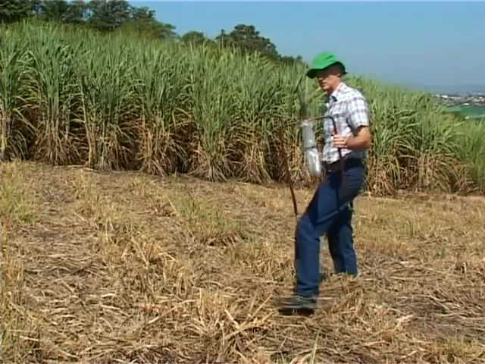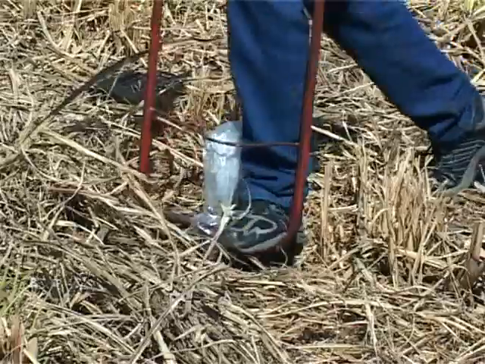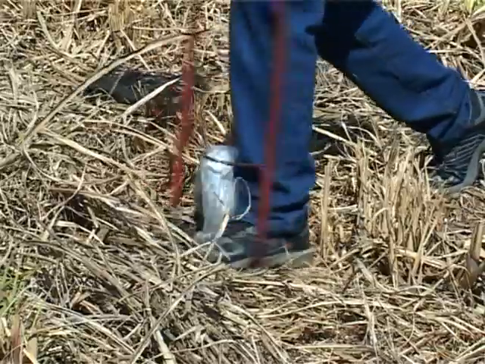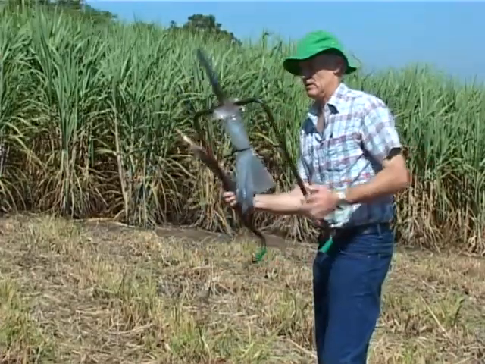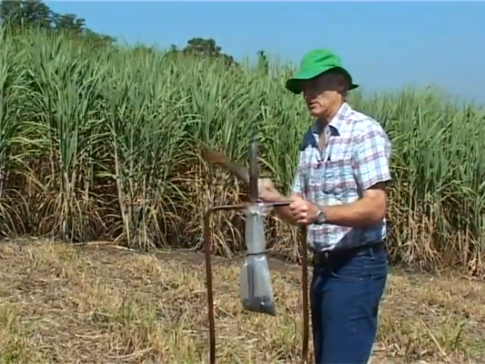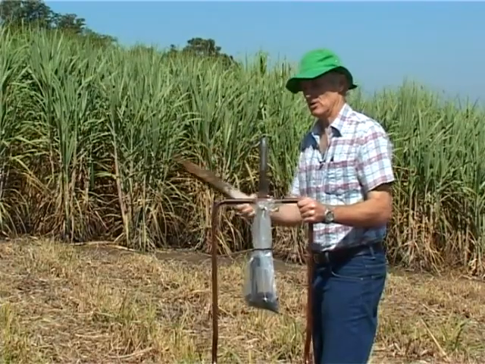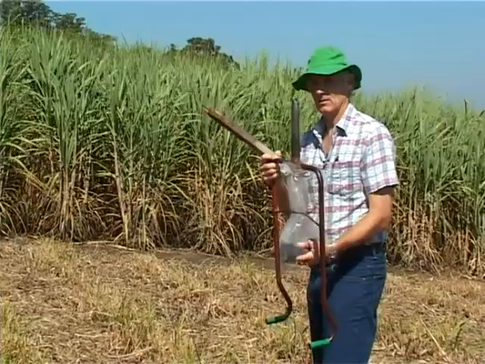You then move to the next spot to collect another soil sample. Turn it upside down, tap it with a wooden peg to ensure that the soil falls through into the packet. Continue this process until all the sub-samples have been taken.